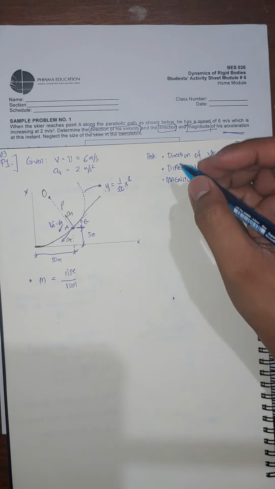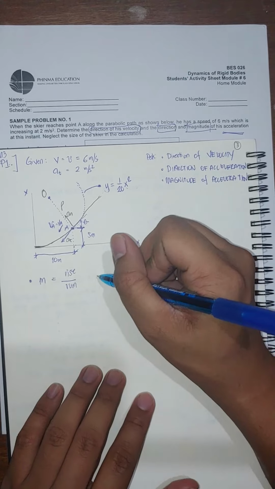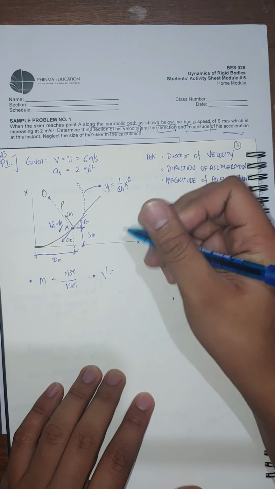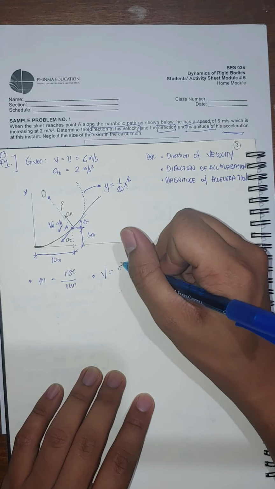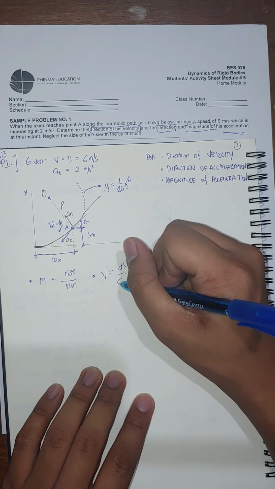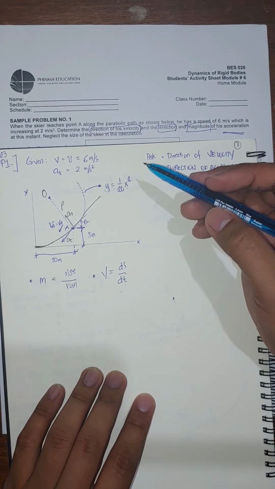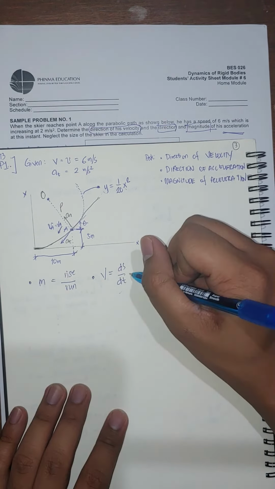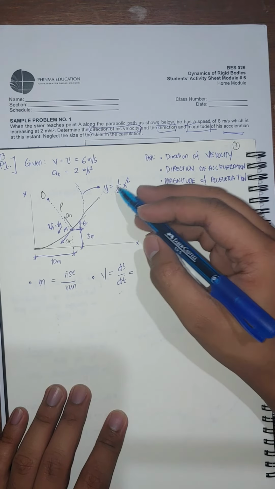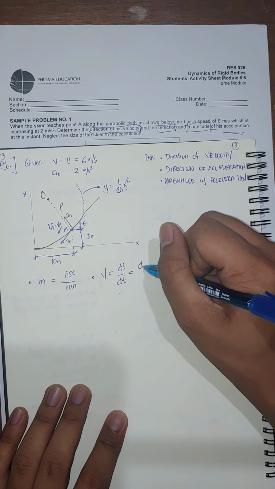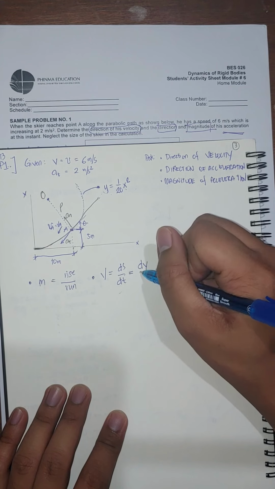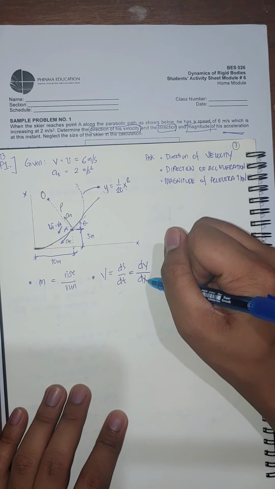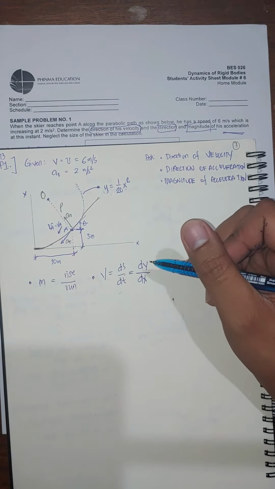You know that the velocity is just equal to the derivative of the position with respect to time, or the first derivative of this function, the derivative of y with respect to x.